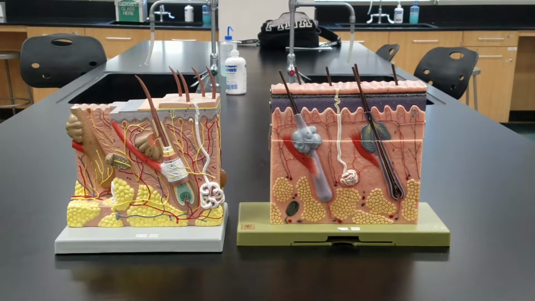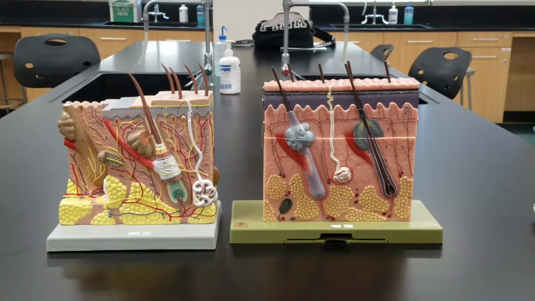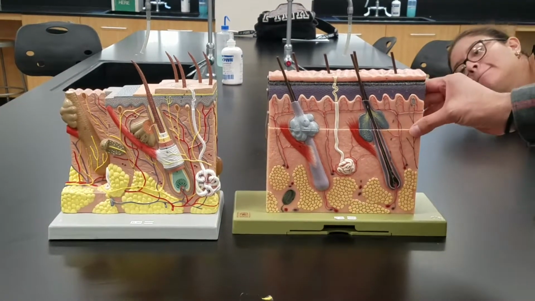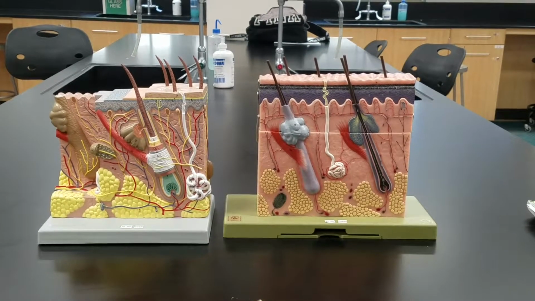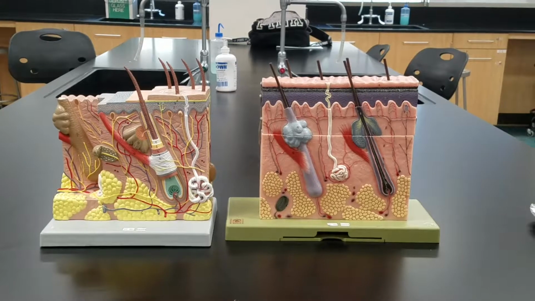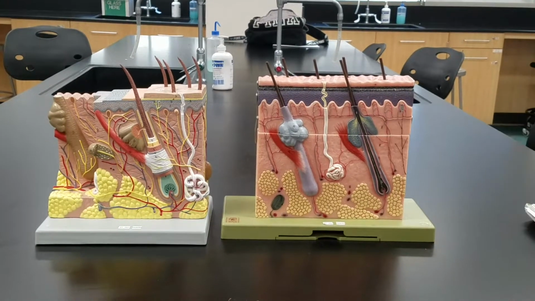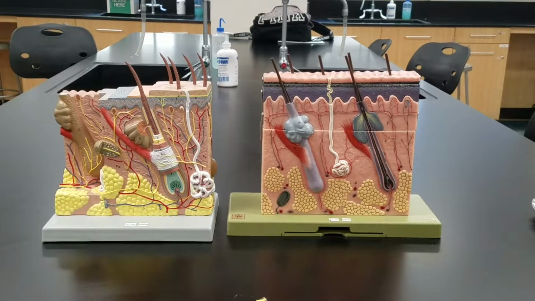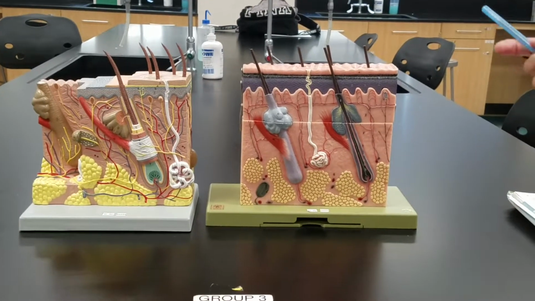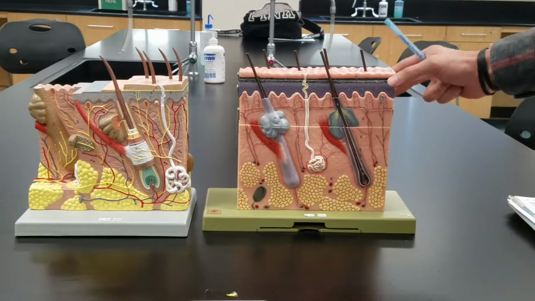So these are the two main models that we're going to be using for the epidermis and the dermis. The integumentary part of the exam is going to be focused mostly on these two models. We do have some smaller models over there. Probably use some of the straightforward structures with the smaller models because these tend to have more of the components to them.